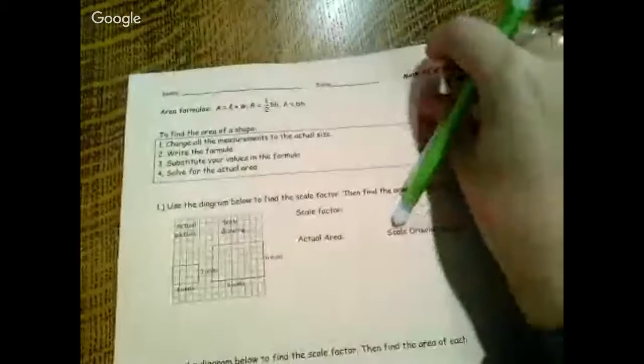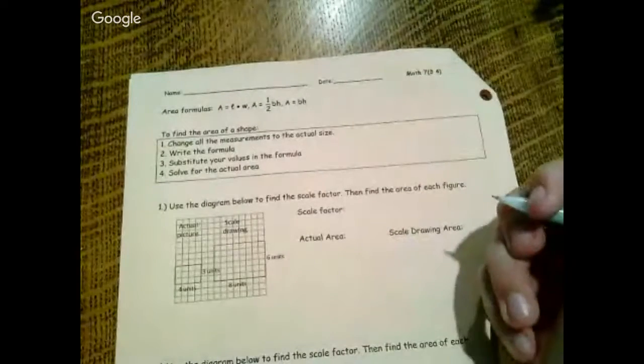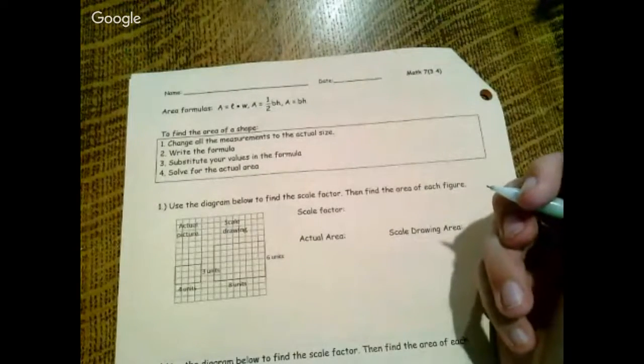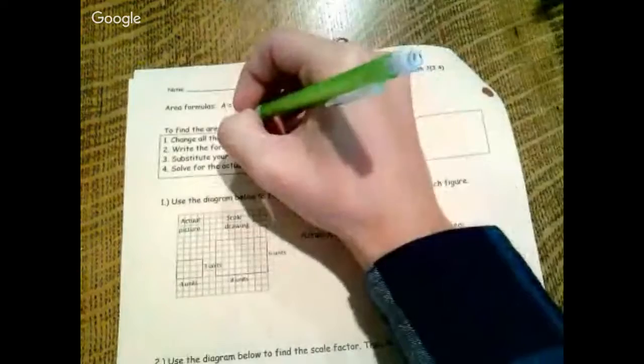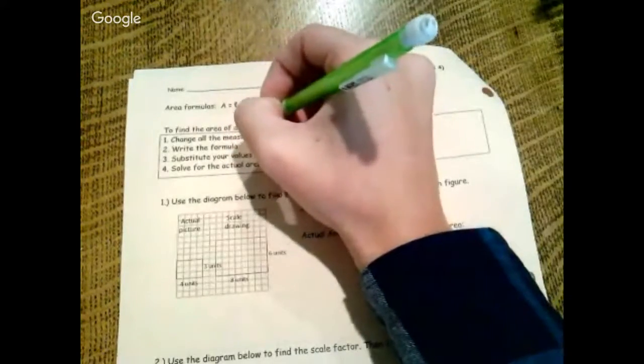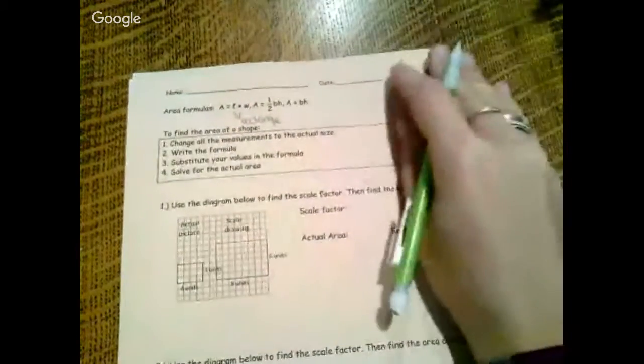All right, flip the page for me, please. So we have to remember some area formulas before we get started. So the first area formula is L times W. Well, Miss Wall, that's length times width. Right? Length times width is the formula that we use when we are finding the area of a rectangle. Right? Or a square if you want.